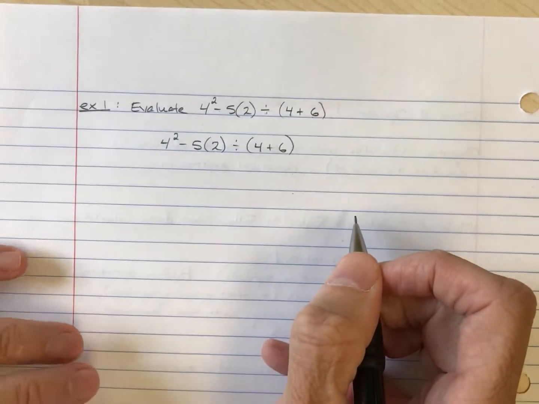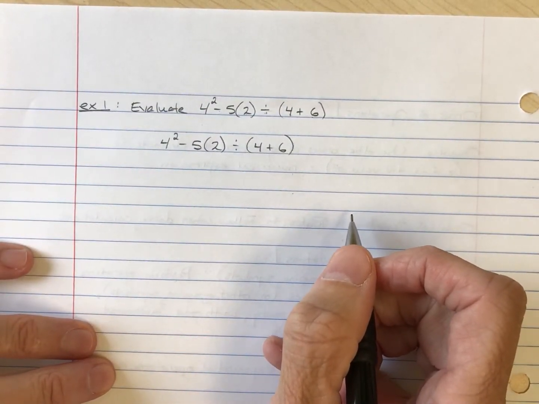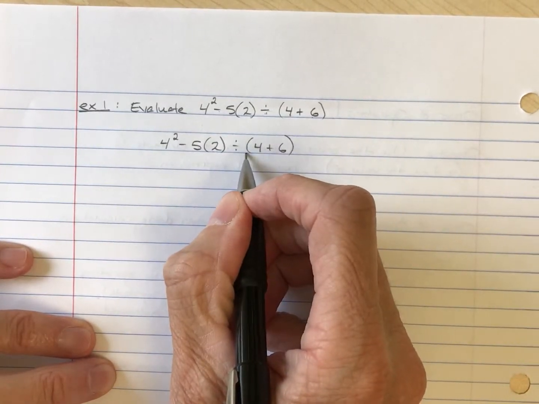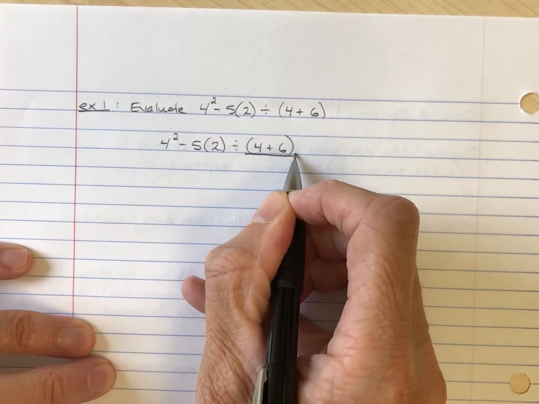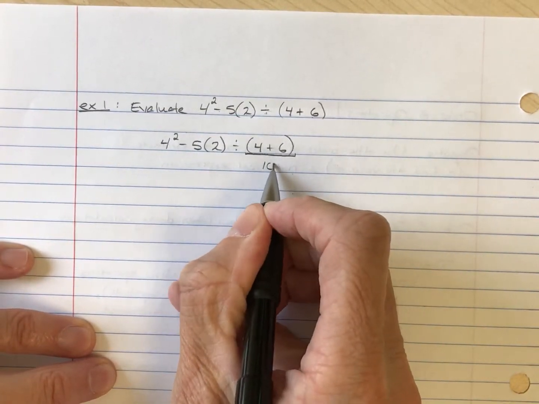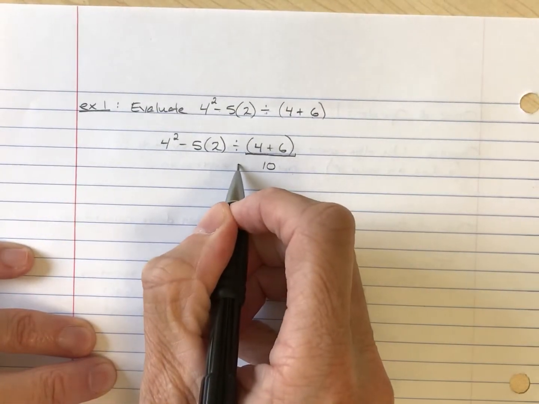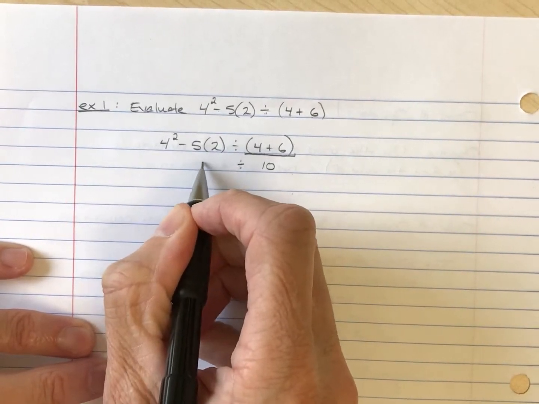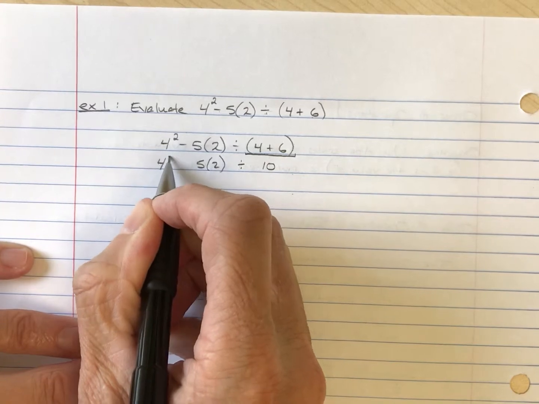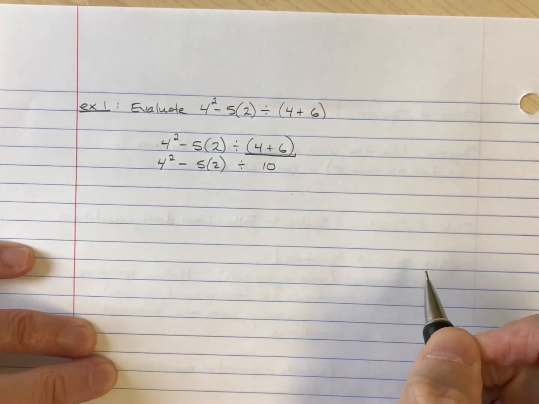My order of operations says the first thing to work with is any parentheses, okay? Well, here's a parenthesis, and I tend to underline things I'm working with. 4 plus 6 is 10, so I'll solve that. And then I simply copy everything else. I do one step at a time because that way I don't get lost or confused.